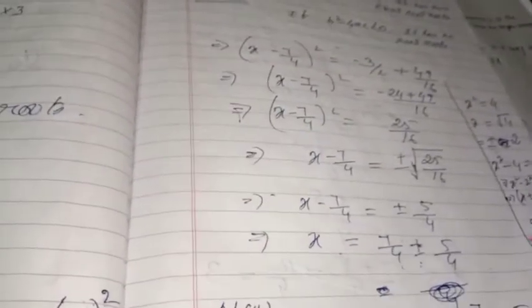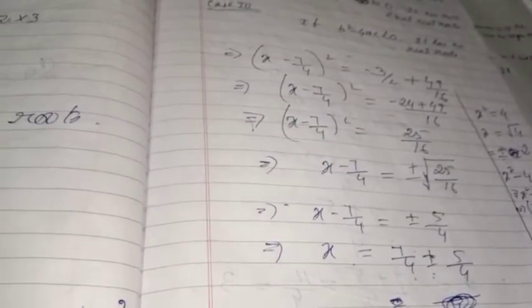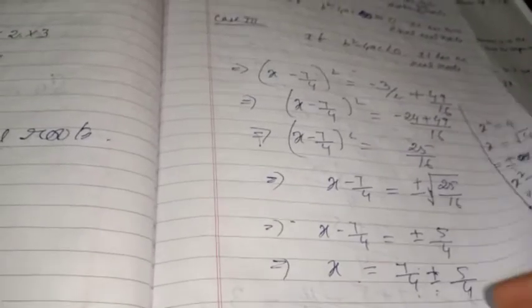That means you will get the same roots. See, 3 and half by using the quadratic formula also, by using the completing the square method also. You will get the same roots. So I hope all of you understood. So we have learned 3 methods: factorization, completing the square, and quadratic formula. In case of any doubt, you can ask me in the evening.